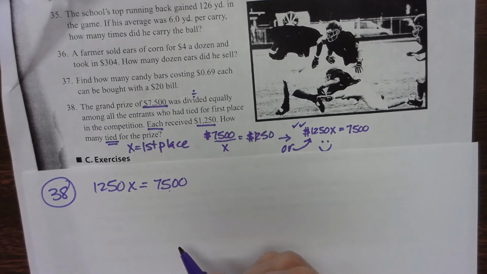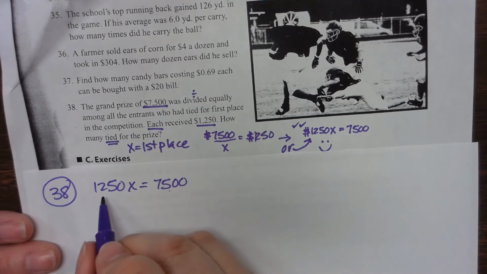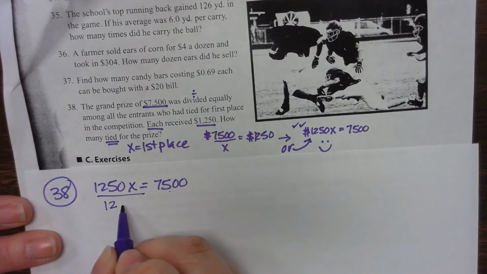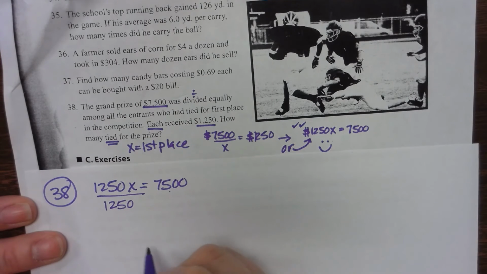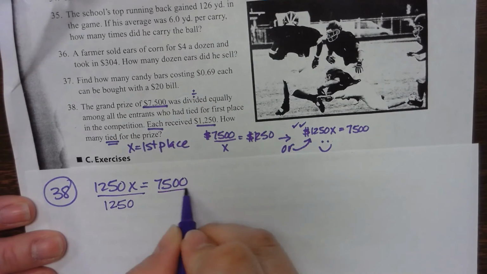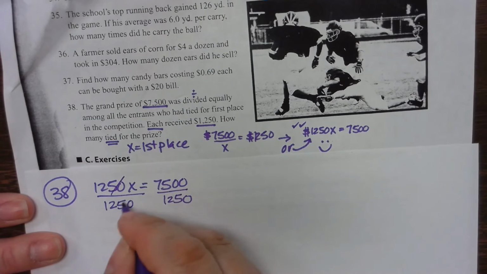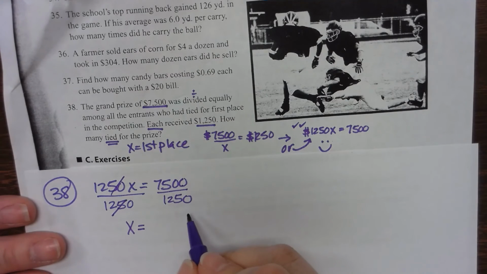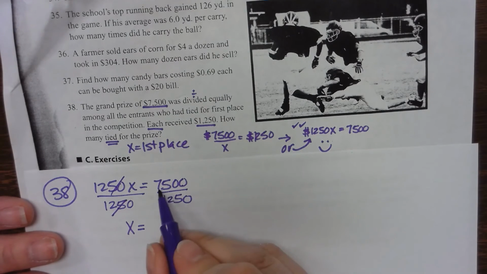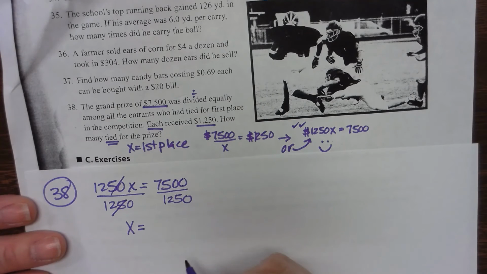All right, in order to get x by itself here, I'm going to divide by that $1,250 on both sides. Here I will cancel, and I'm left with x is equal to 7,500 divided by 1,250.